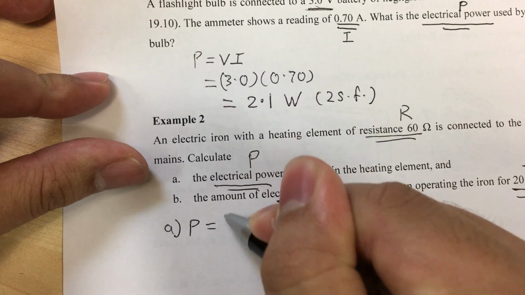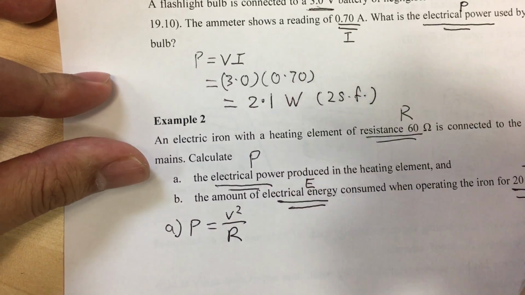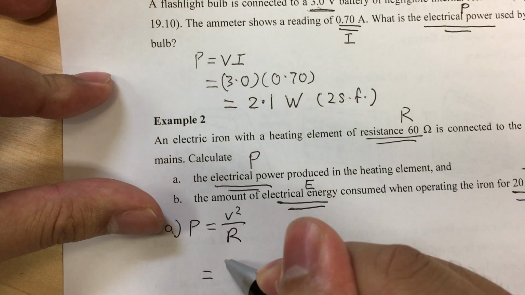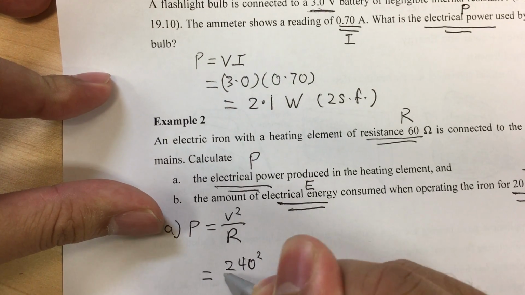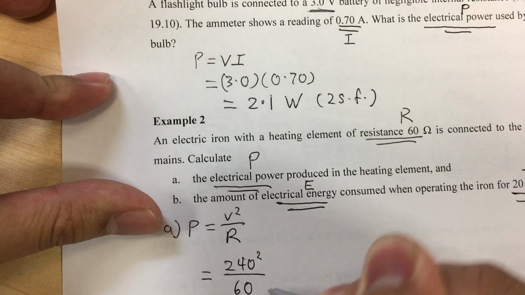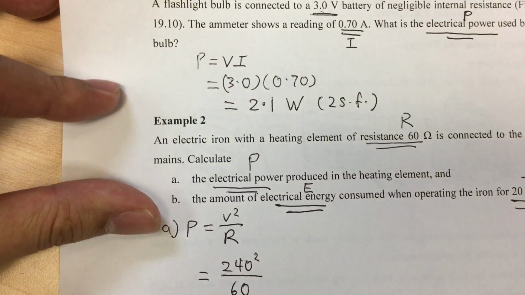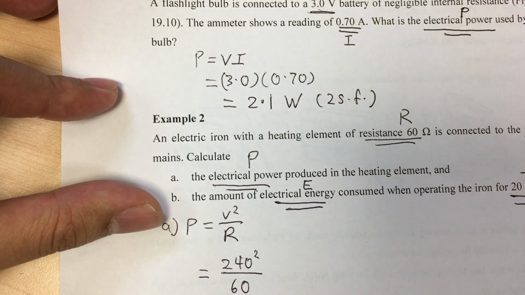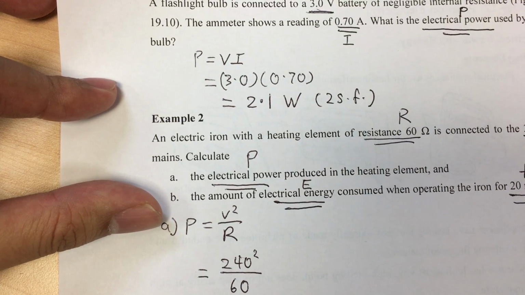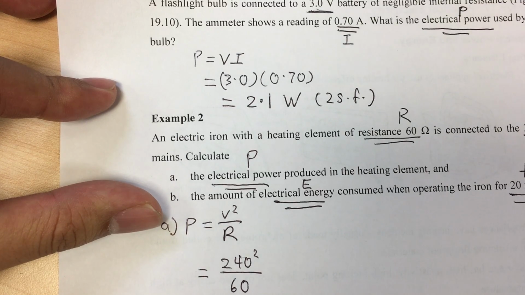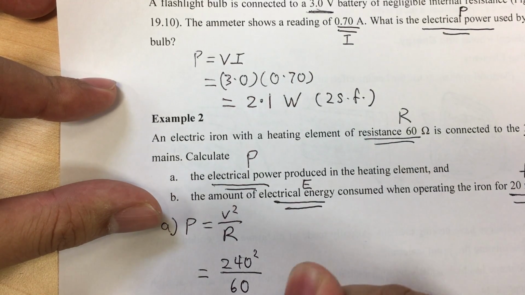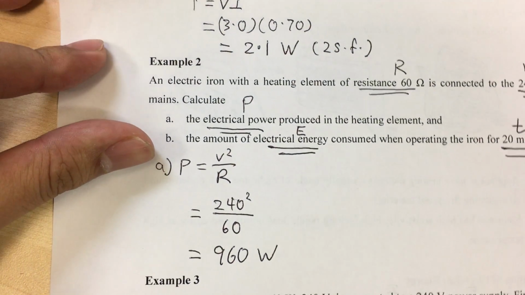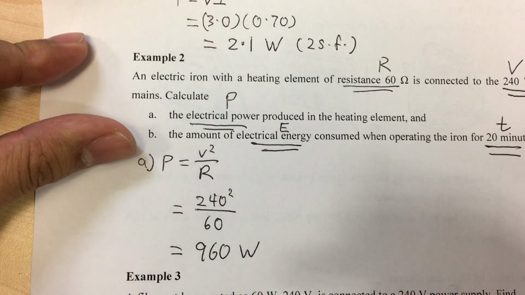Since I know power equals to V squared over R, I can substitute accordingly, which will give us 240 squared divided by 60 ohms. So when you work this out, you get a value of 960 watts. See? Very easy, right?